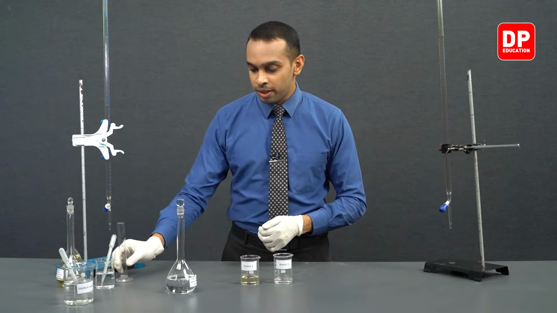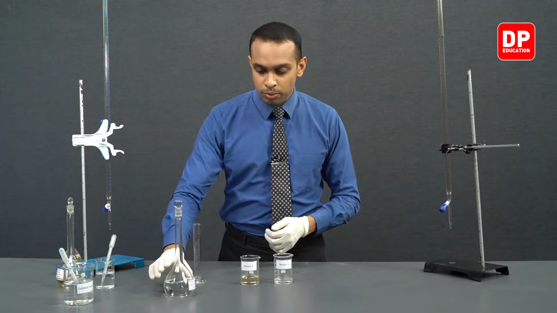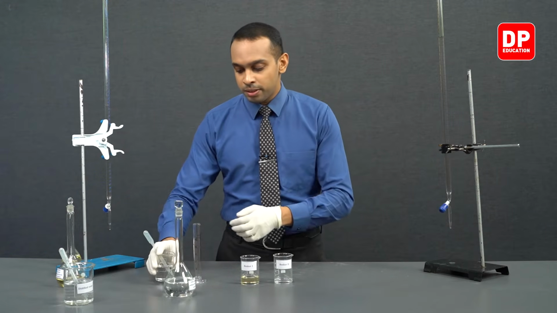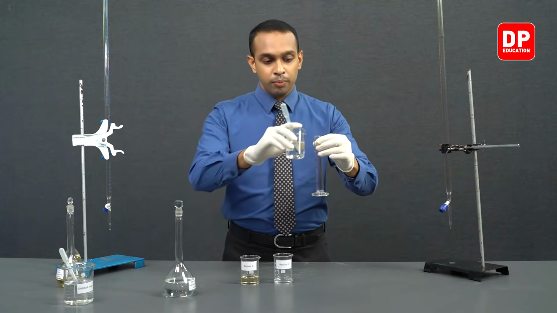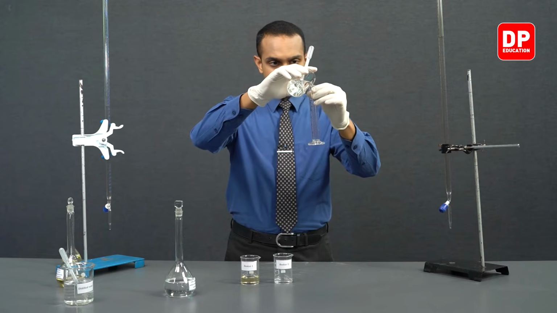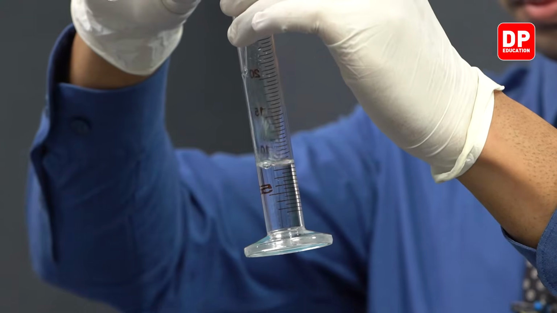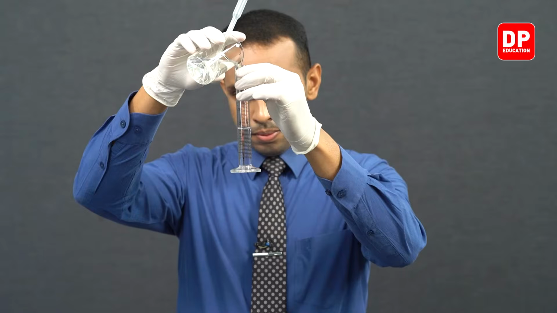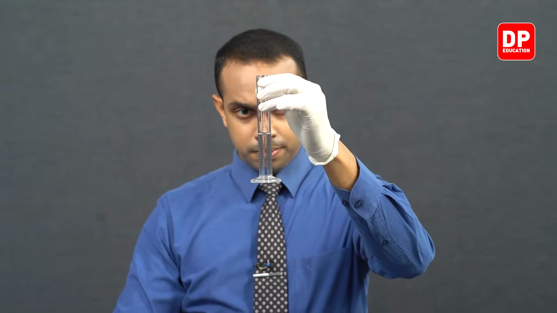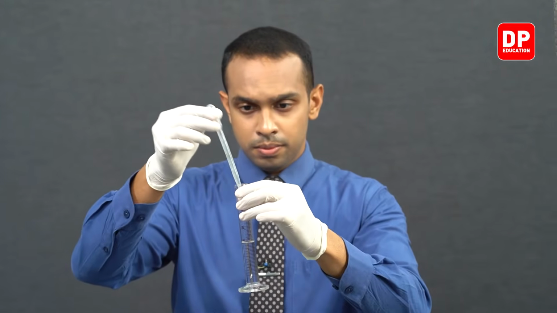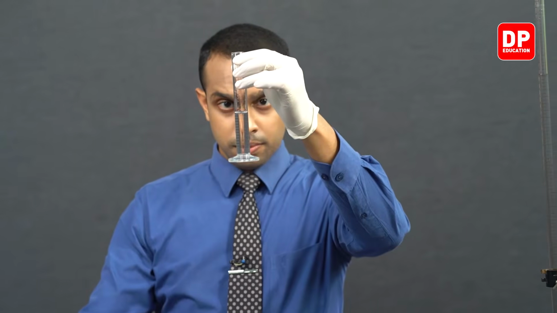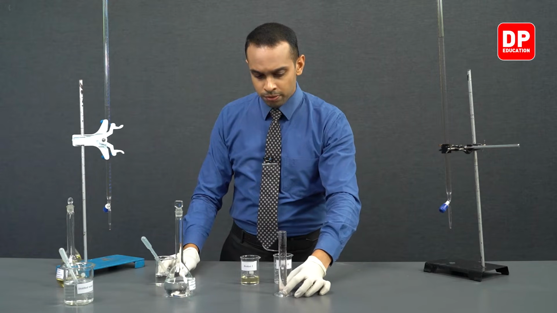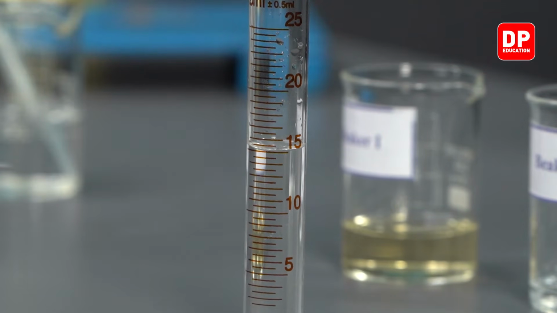After making notice of that, we have our sodium thiosulfate solution taken into this small beaker, and we are going to measure 15 milliliters of this solution. Now, students, we have measured exactly 15 cubic centimeters of sodium thiosulfate.